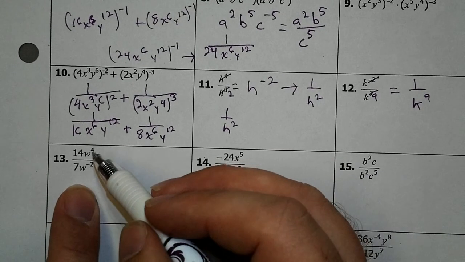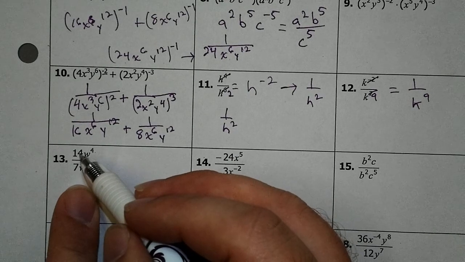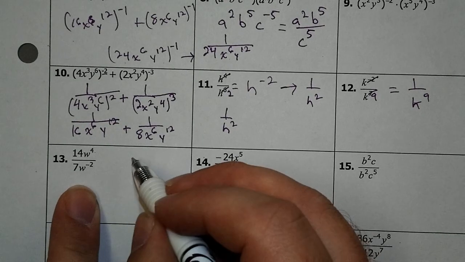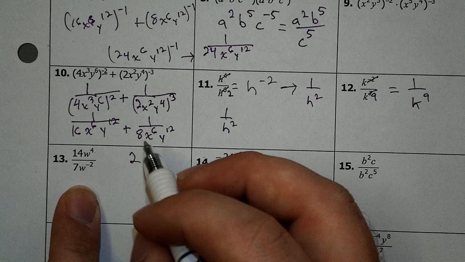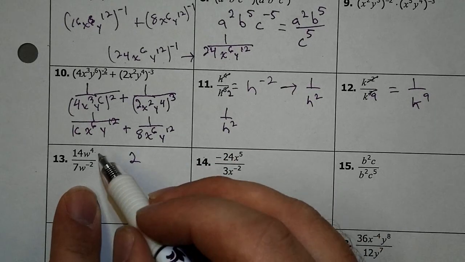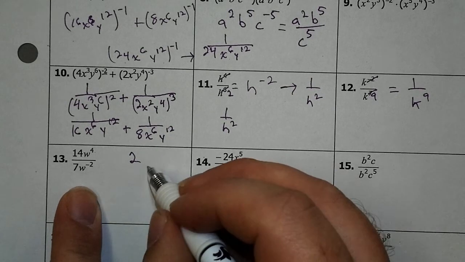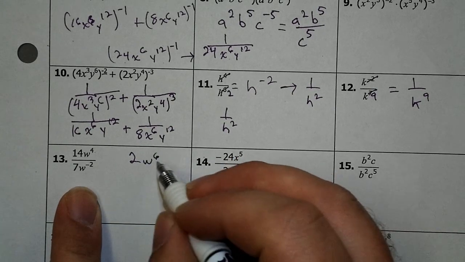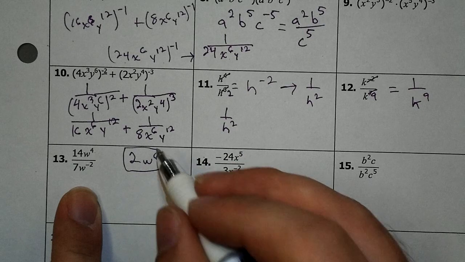Number 13, when you have coefficients, divide those numbers first. 14 divided by 7 is 2, or 2 over 1. We have w to the fourth and w to the negative 2. 4 minus negative 2 will give us w to the 6th. That is on the top, so we don't have to rewrite.